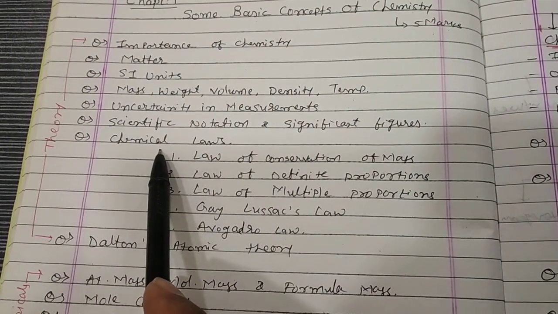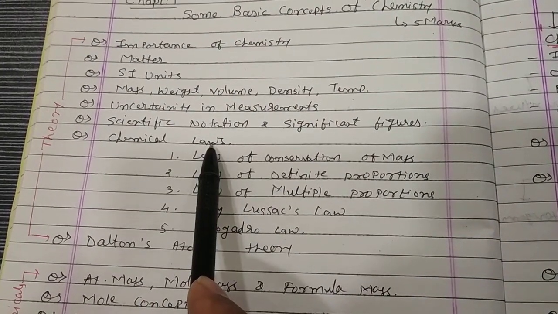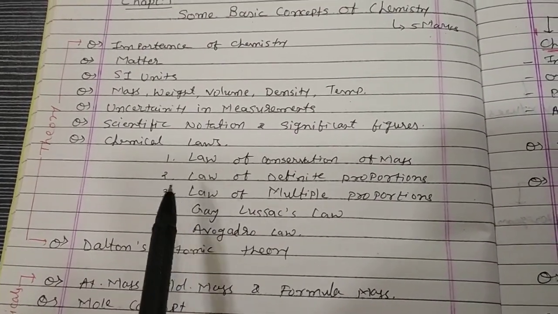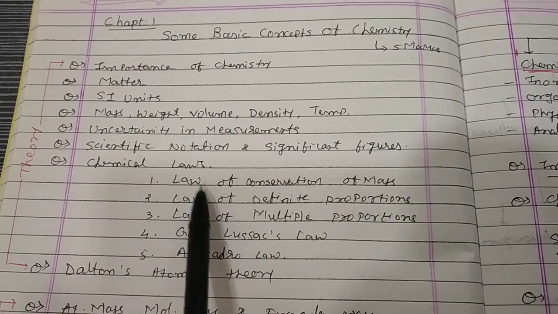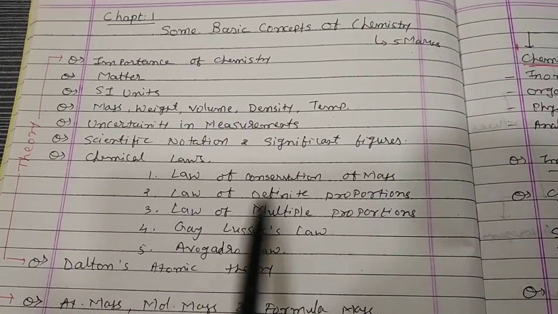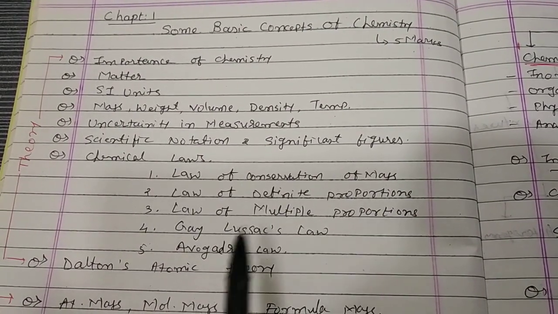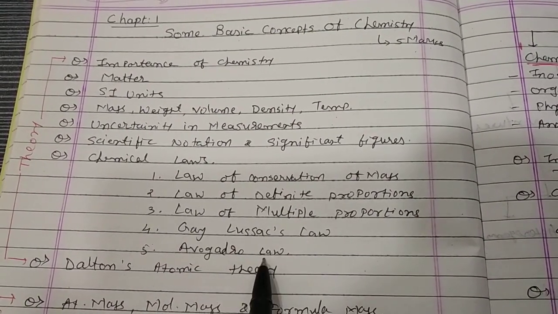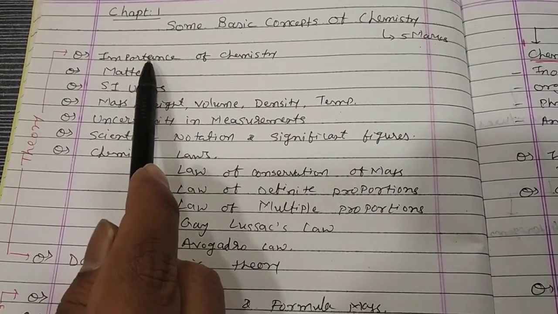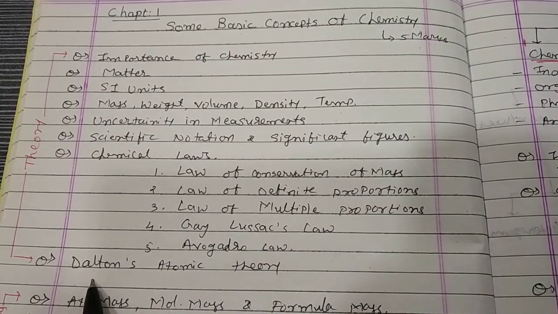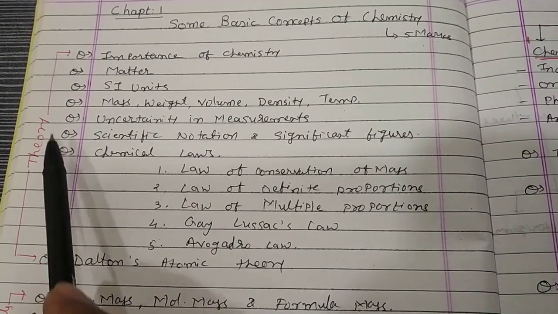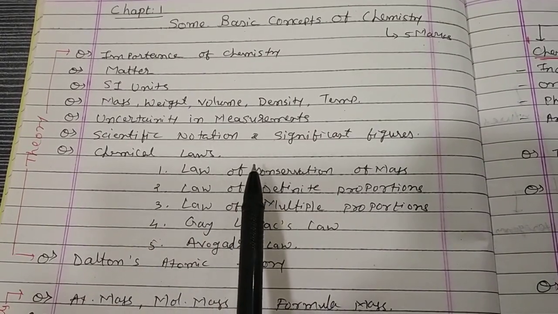And most important for the examination is what are called chemical laws. Out of these 5 laws, two laws are definitely going to be asked in your examination, which are the law of conservation of mass, law of definite proportion, law of multiple proportion, Gay-Lussac's law and Avogadro law. And last is Dalton's atomic theory. From importance to Dalton's atomic theory, this part of the chapter is only and only theoretical. In this part we don't have any numerical.